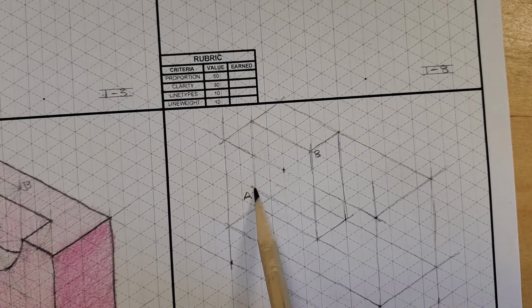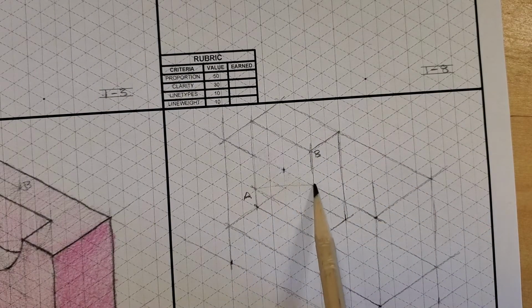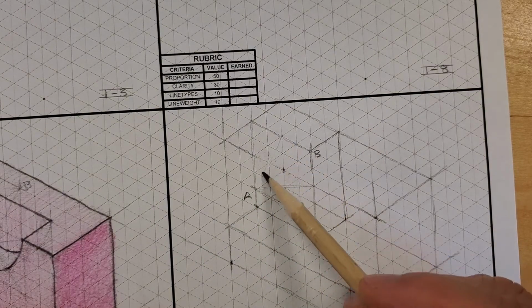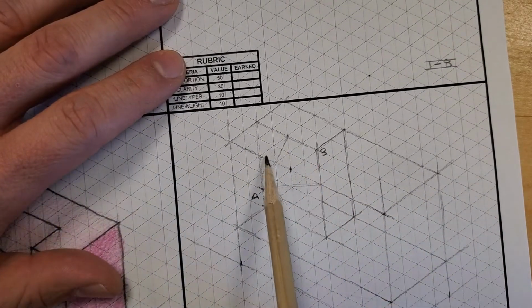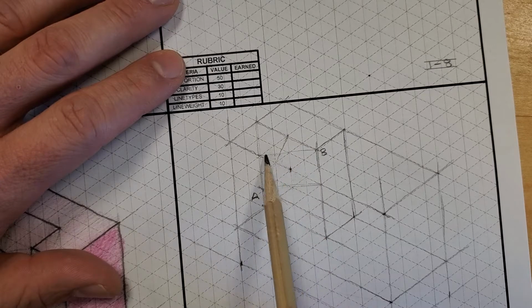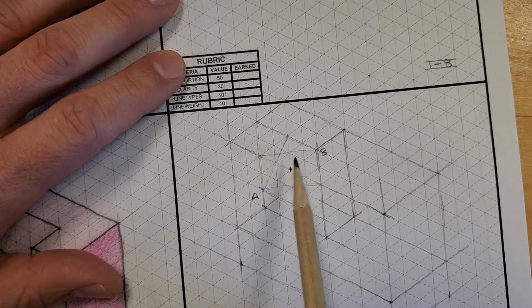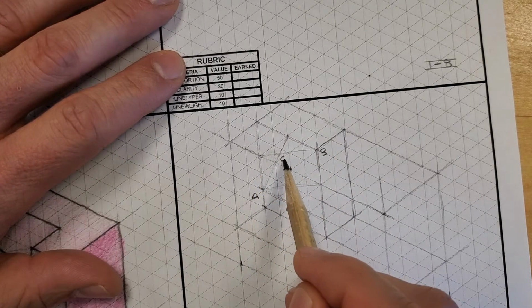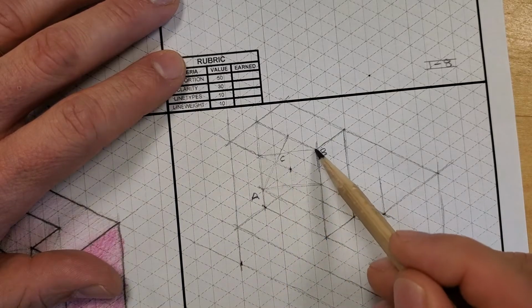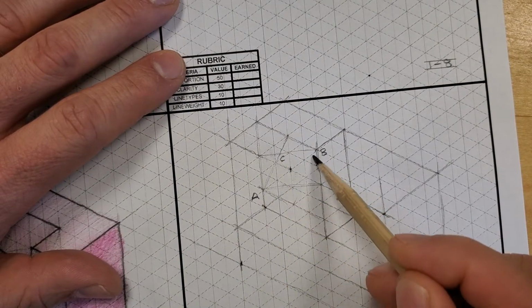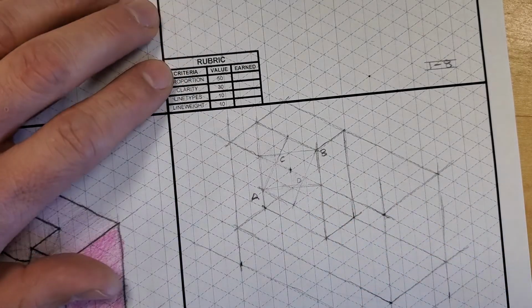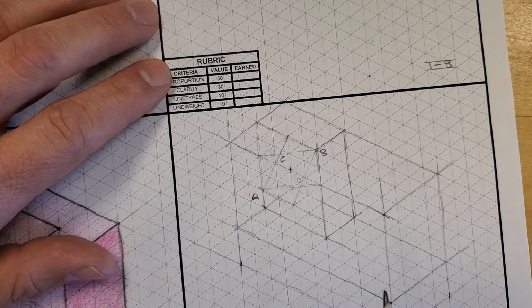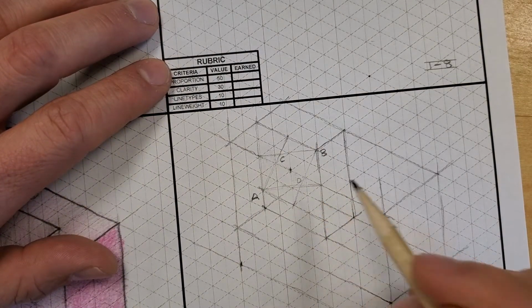And so from A and B, we draw perpendicular bisectors to the midpoint, like so. So from A, and then also from B. Where those intersect, that gives us C. Let me go ahead and create this one to this point, and D. Now those will probably get erased in a few moments so I can draw my hole, but anyway, you see them there.